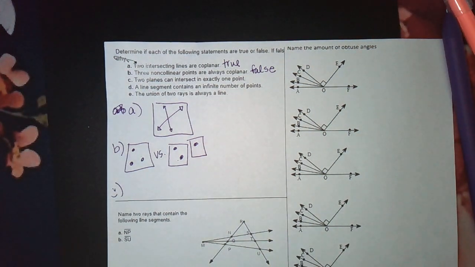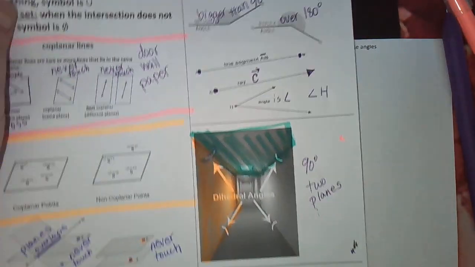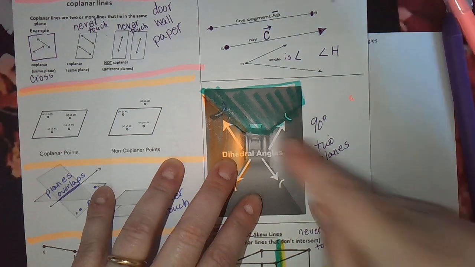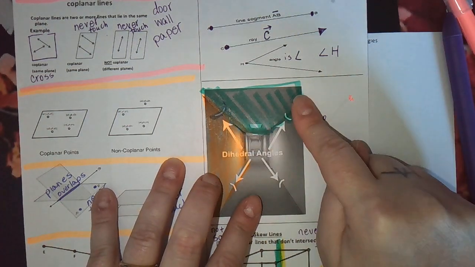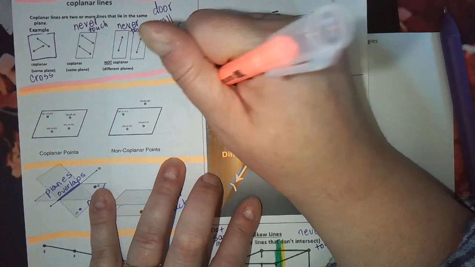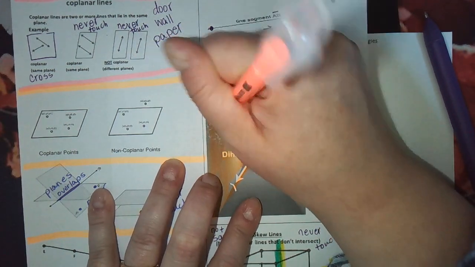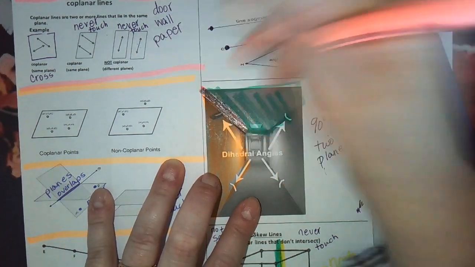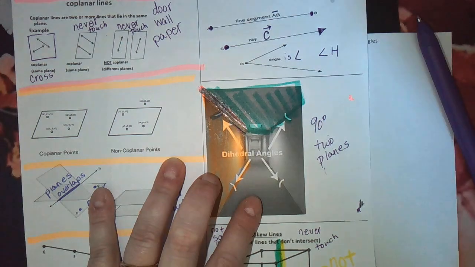Then they would touch at a line. Kind of like dihedral angles. Remember a wall and a ceiling? Those are 2 planes and they're intersecting, but they're not intersecting at just 1 point. They're intersecting at a line.